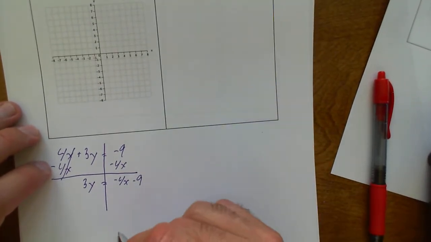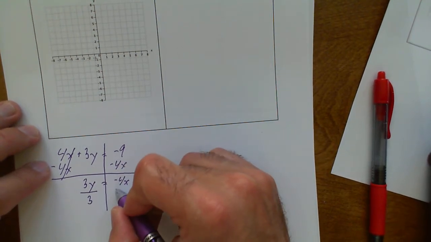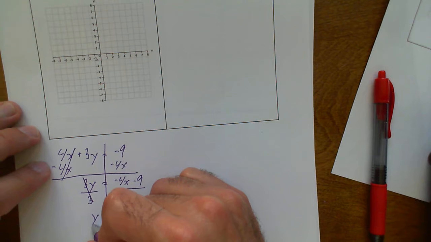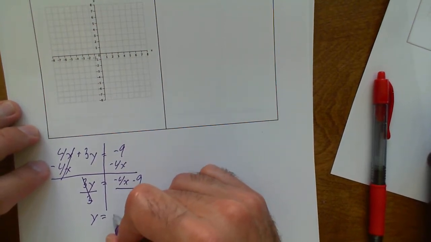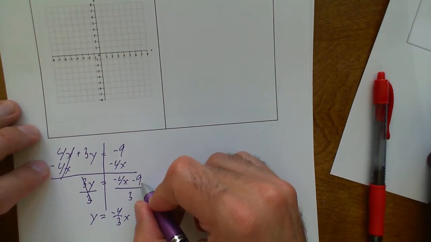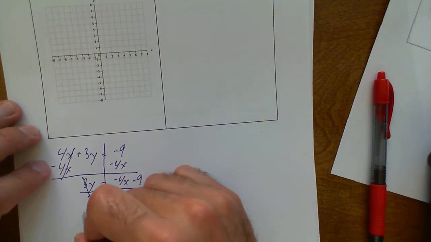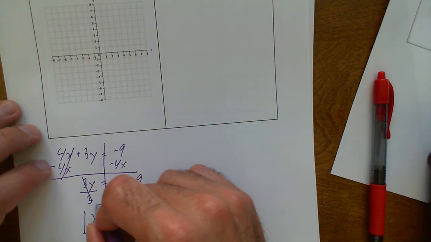Then to get y by itself, divide everything by 3. y equals -4 over 3 x, and -9 divided by 3 is -3. There's your equation in slope-intercept form.